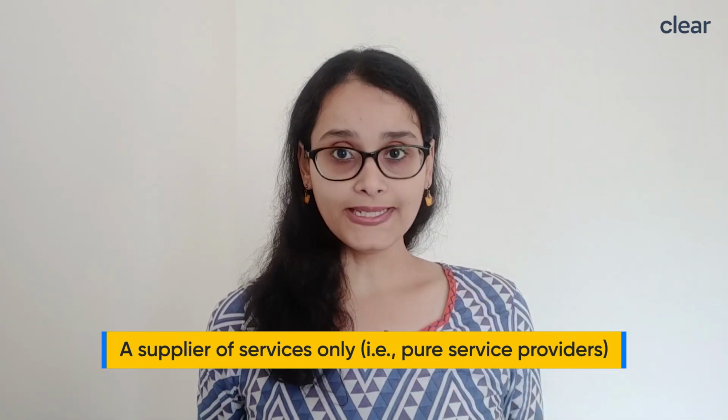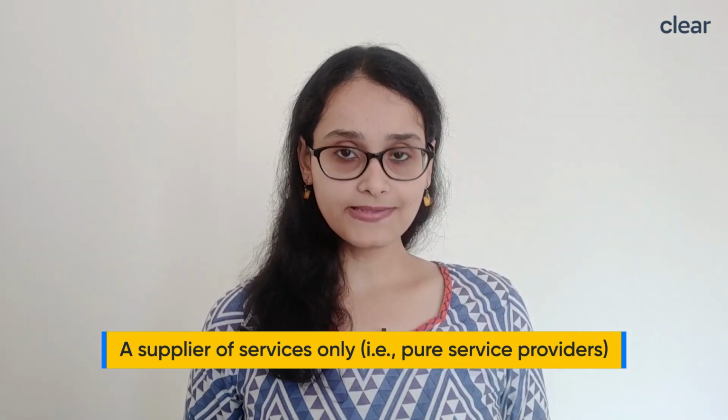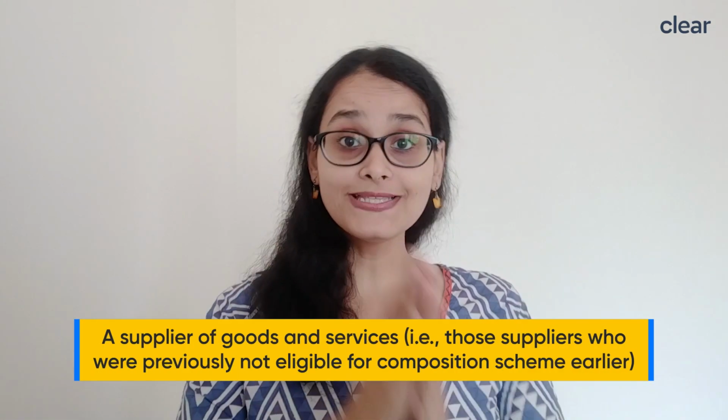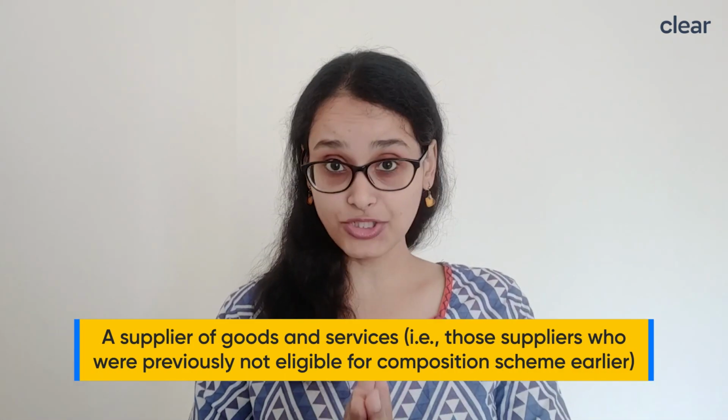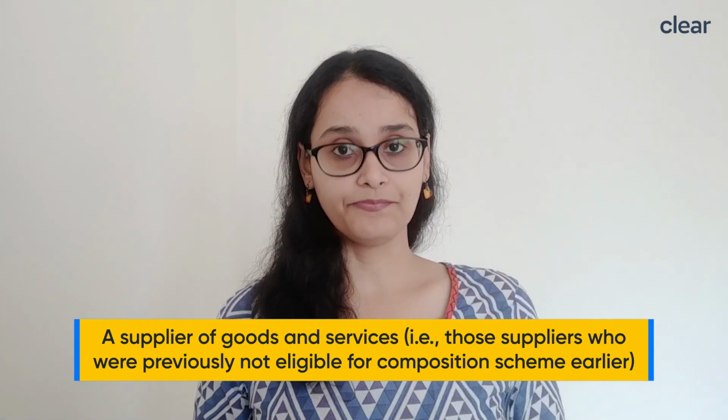The following persons can opt into composition scheme: a supplier of services only, that is pure service providers, then a supplier of goods and services, that is those suppliers who were previously not eligible for the composition scheme under section 10. For example, suppliers of goods and restaurant service providers are eligible to register under regular composition scheme. Hence, they do not opt into the special scheme for service providers.